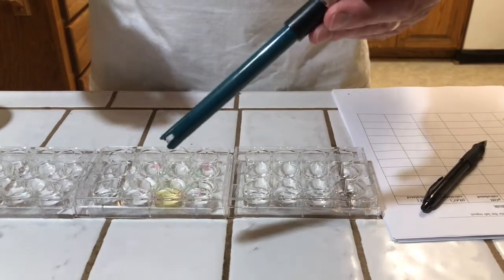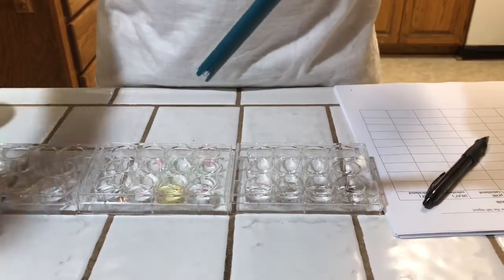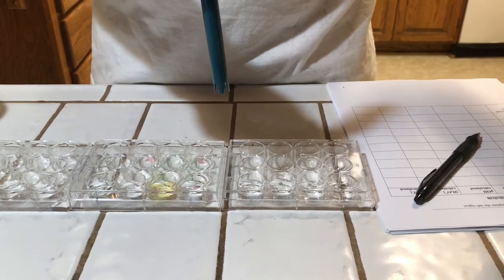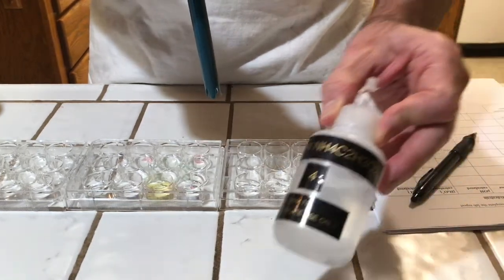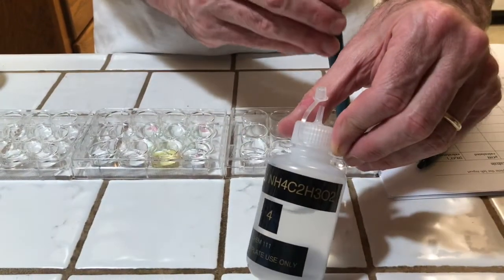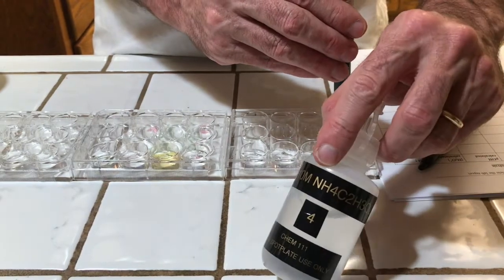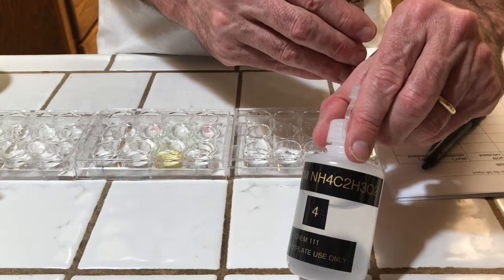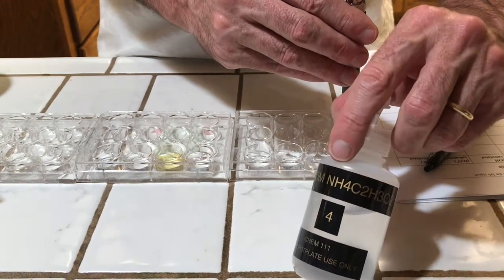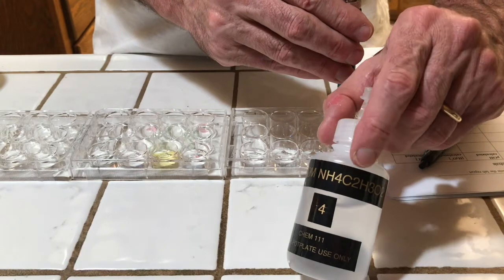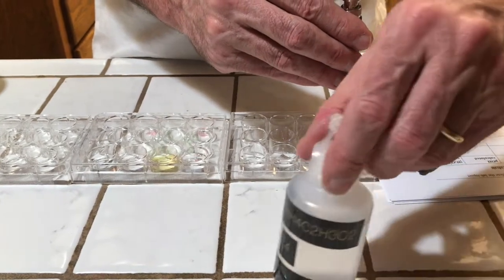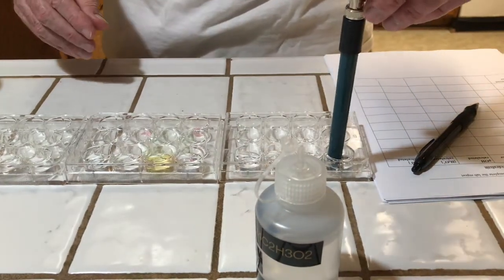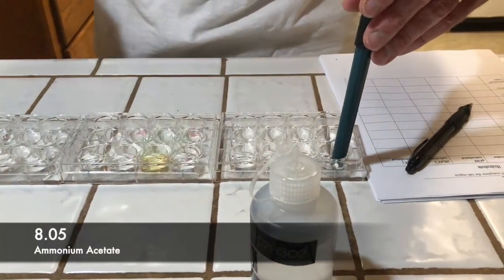Okay, so I'm going to use the pH pen, which is connected to the iPad, and I'm going to measure the pH of several different solutions that are salt. So the first one is ammonium acetate. The ammonium ion comes from a weak base, ammonia, and the acetate comes from a weak acid. So it's the salt of a weak base and a weak acid. Remember, a salt is what's formed when an acid reacts with a base. It comes in at 8.05.